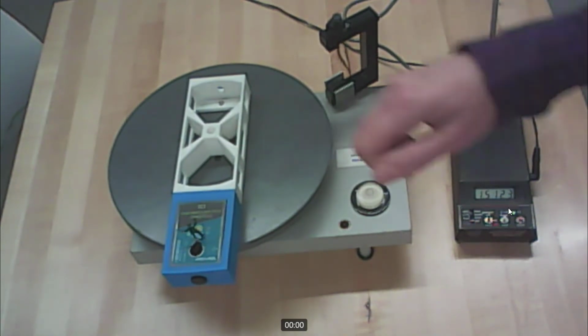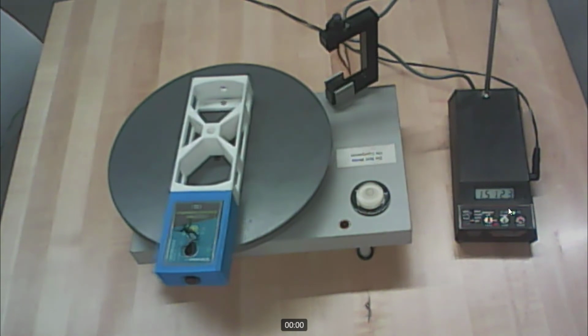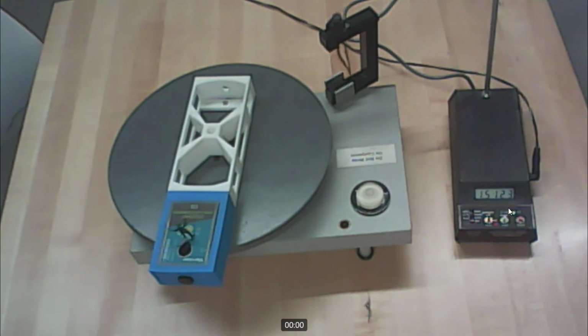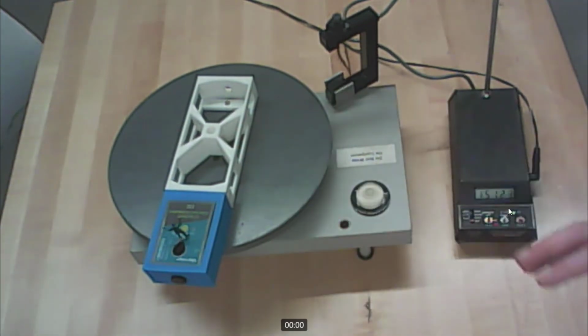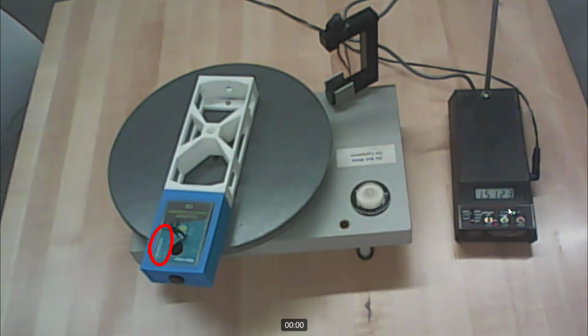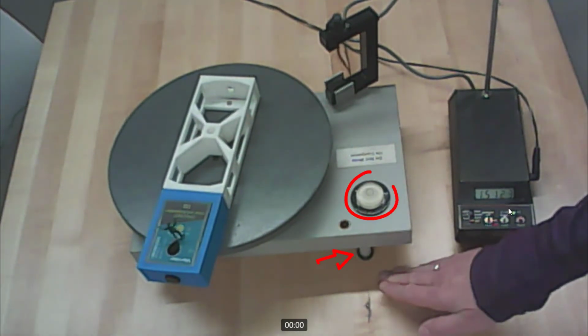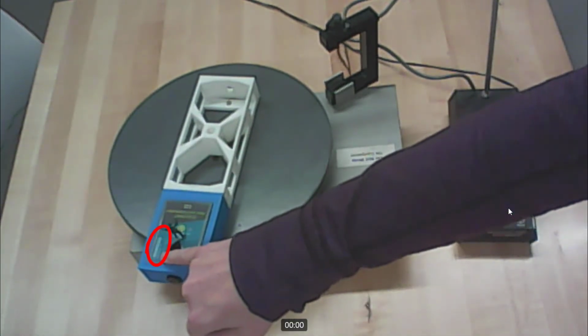Another thing you want to do is take note of this ID number written right here on the sensor, because when we want to connect the sensor to the computer, the program might actually pick up everybody's sensors in the whole room. So you'll need this ID number to connect to your sensor specifically, rather than somebody else's. So level your apparatus, turn the sensor on, and make note of the number written right here on the corner.